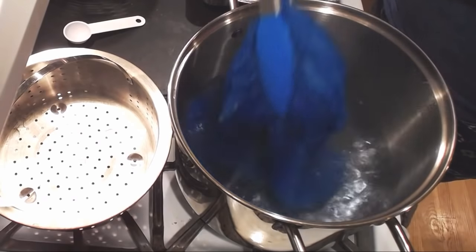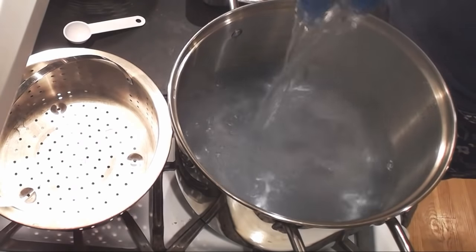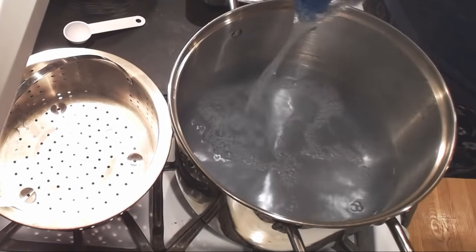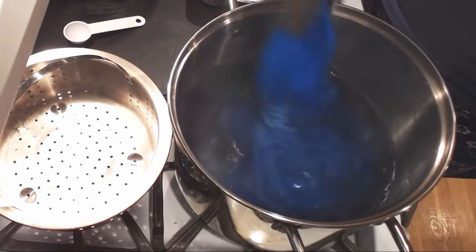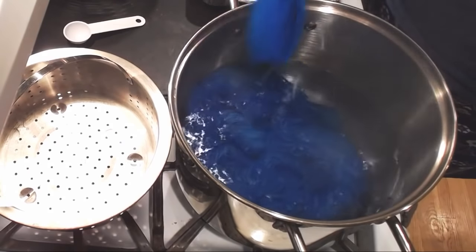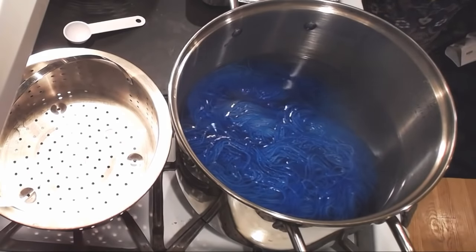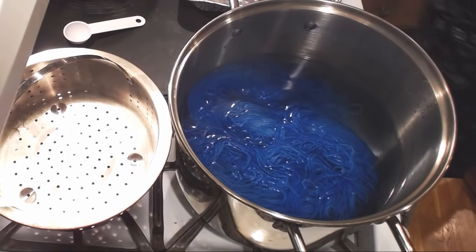There's a hint of blue left, so I'm going to put this back in for a little bit, but that is basically cleared. And to me, this feels faster than what the yellow, oh no! Oh no!